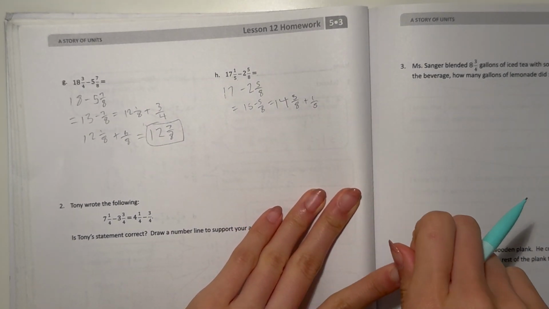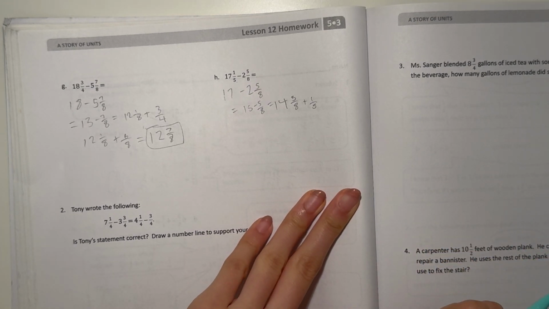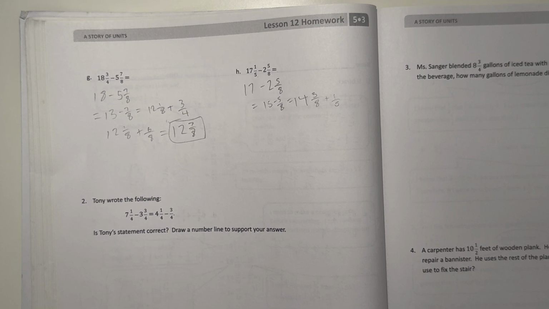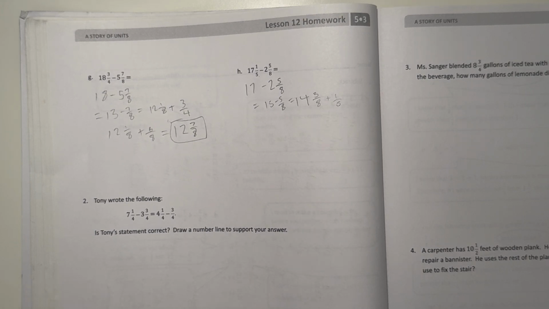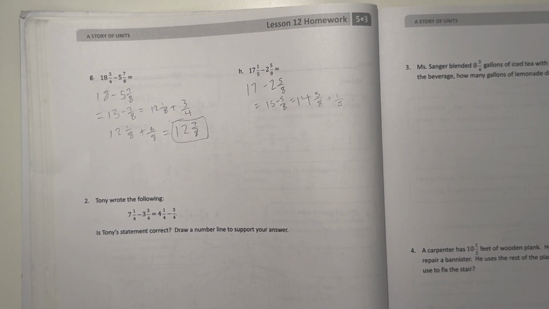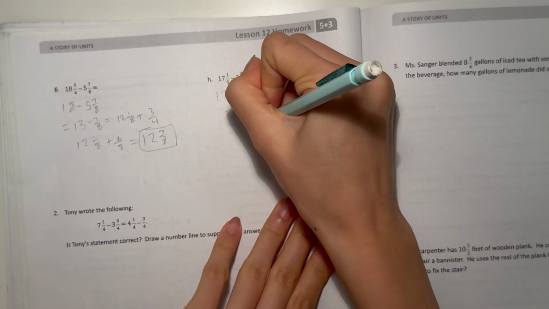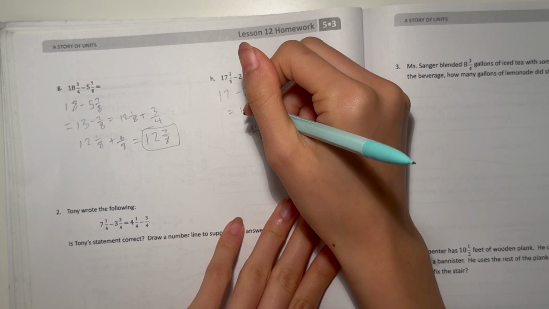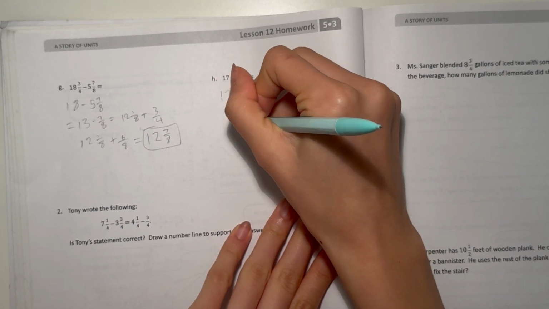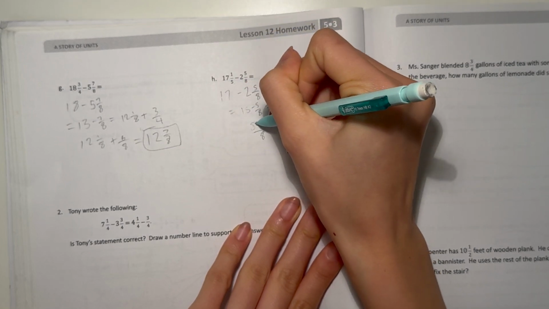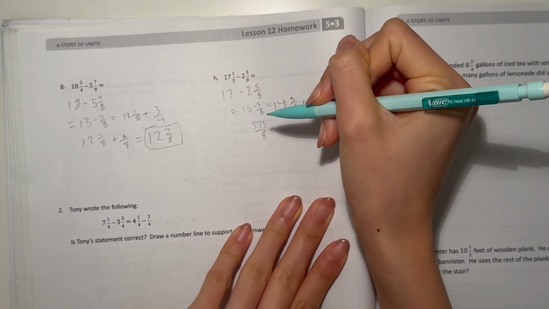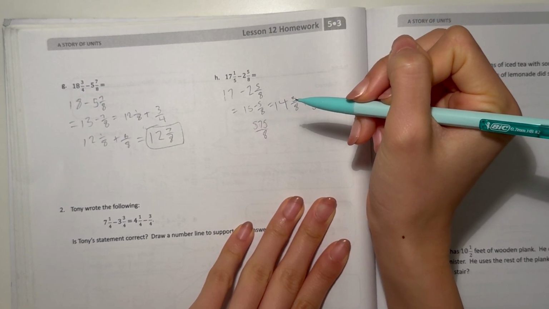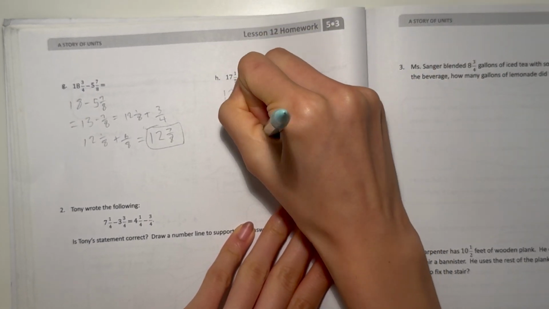So 14 3/8. Okay, let's see, 14 times 8 is 112, so 115. Yeah, 115 over 8. So that times 5, 115 times 5 is 575. Yeah, 575. And 8 times 5 is 40.